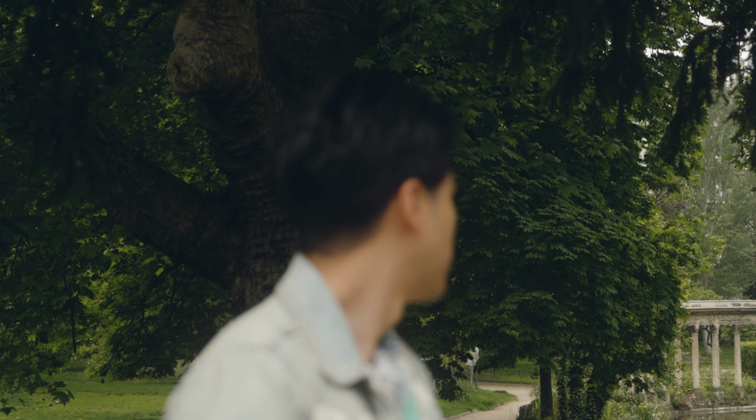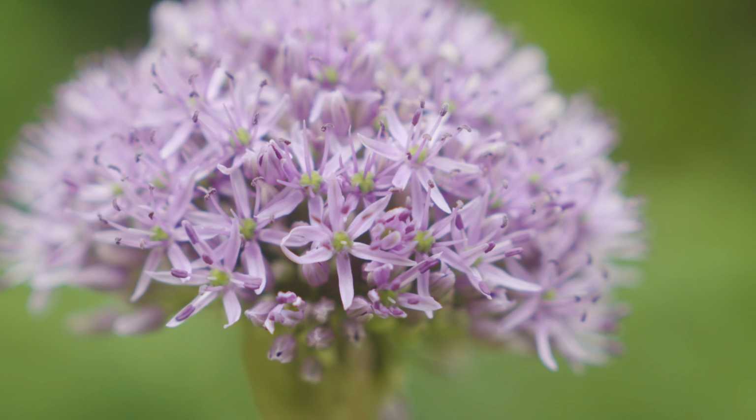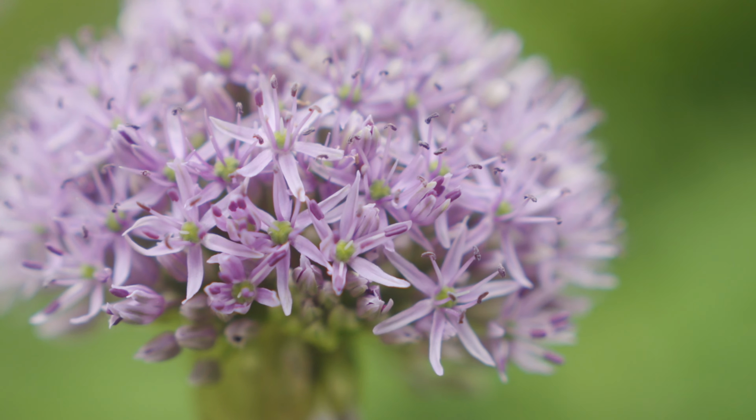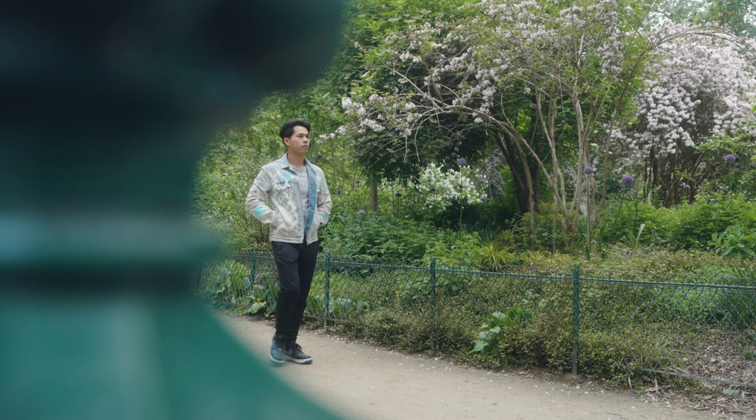However, it's important to remember that the rule of thirds is just a guideline. Sometimes, breaking the rule can create a more interesting shot. Of course, it's not always the case, but once again, just try to respect this rule as much as you can. You won't make any mistake doing so.